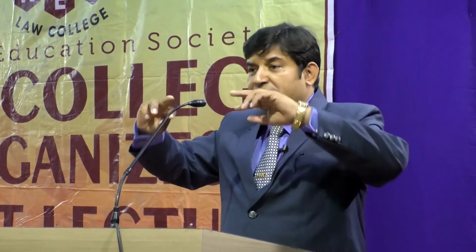For example, if you see two reverse L in the shape of T, you find that this automobile belongs to Tata. If you find a curvaceous M, you find this automobile belongs to Mahindra. Now, these are called trademarks.